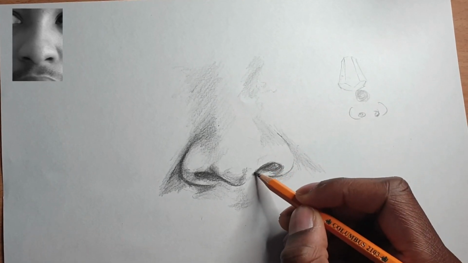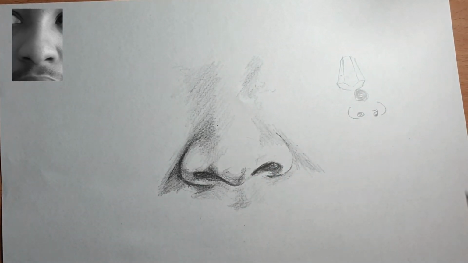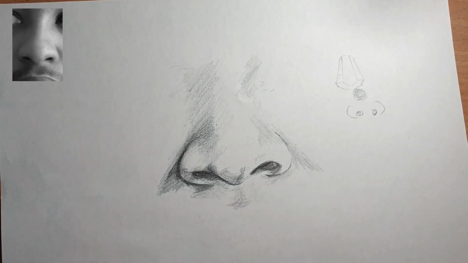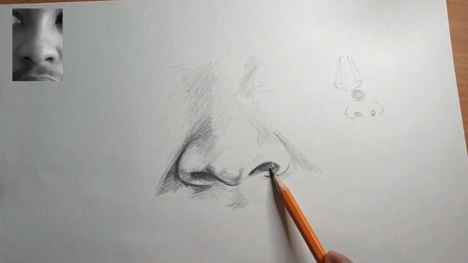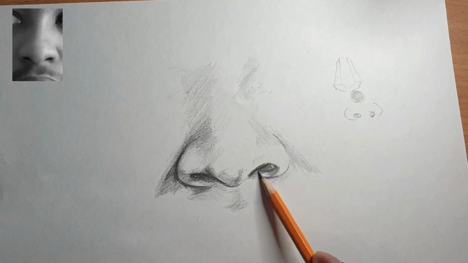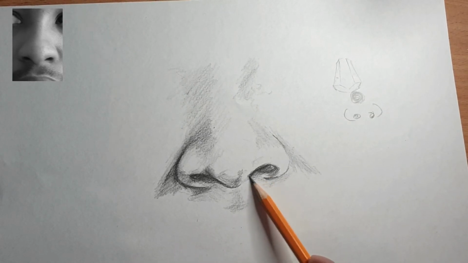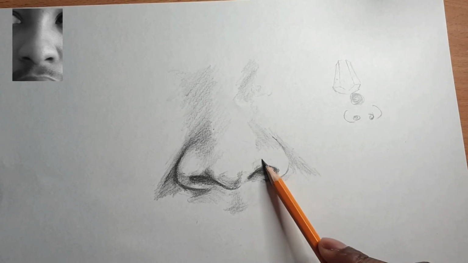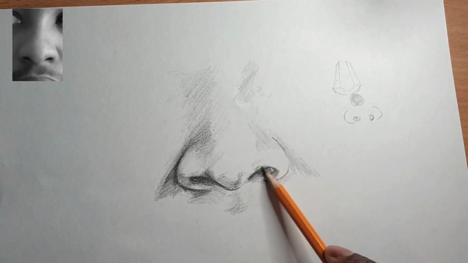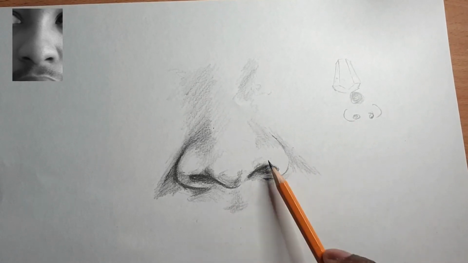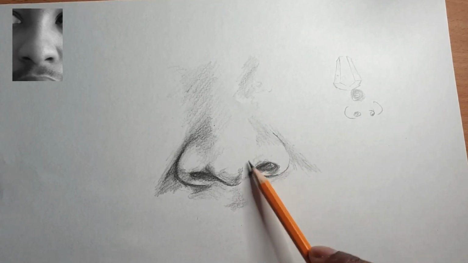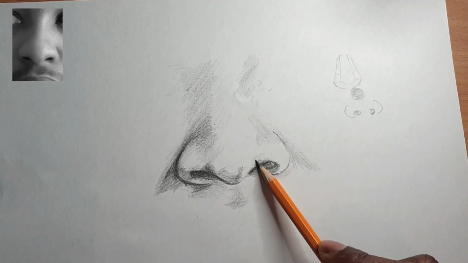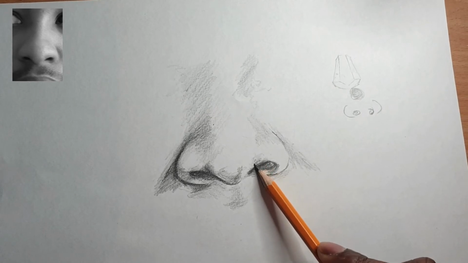Okay, I think I'm a bit too dark here, so I'm going to switch back to the 2B. I'm just going to fade this up. This bounce, like right here, it's causing some problems. Let me just squint slightly. Alright, it looks like this section here is all very similar in tone. So let's see what we can do.